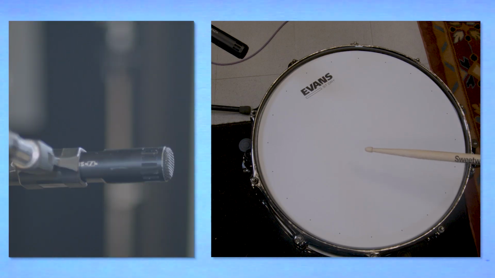As long as I'm recording with both microphones as I hit the snare drum, we should be able to see that there's a time difference between the two transients in the DAW. We can use that measured time difference and the distance between the two microphones to calculate the speed of sound in the air.